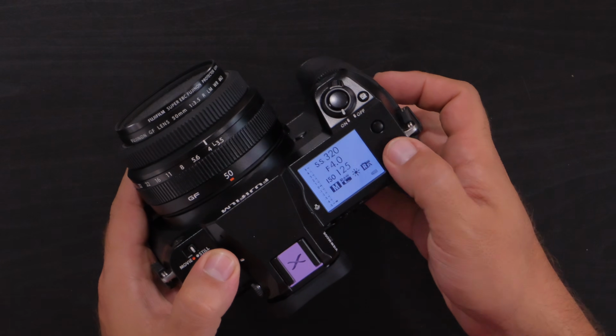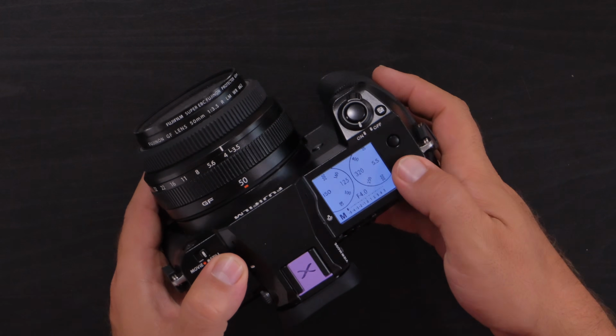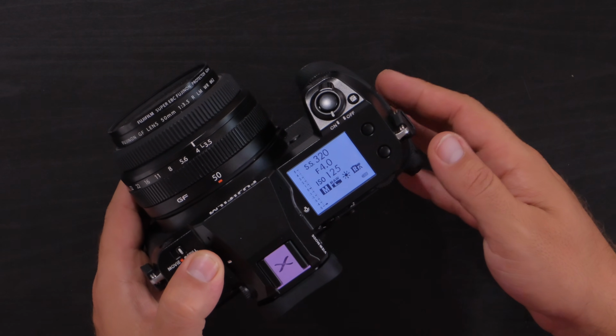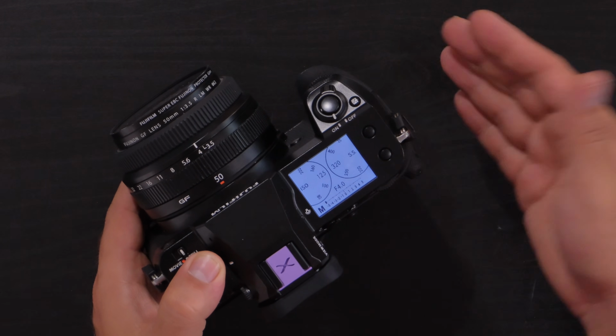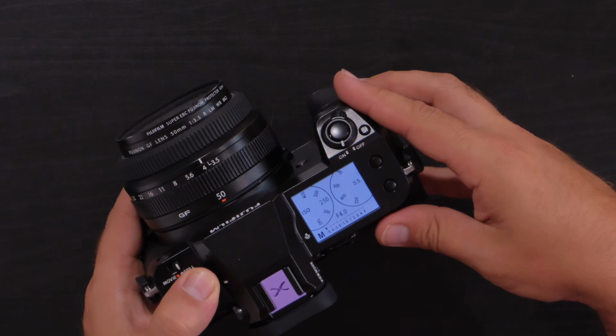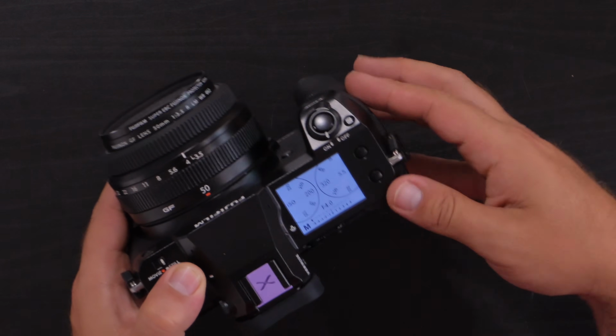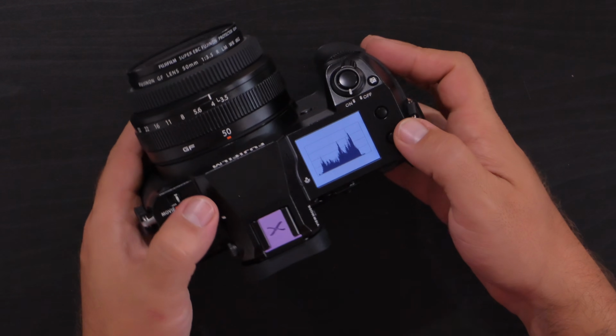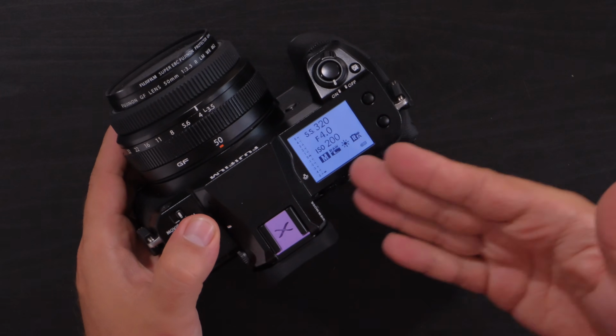By default, pressing this button lets me toggle through all of the different options. So we have virtual dials, so whenever you change settings, you can see them on the top changing. You have a live histogram as well, and then again you have information there that can be customized as well.